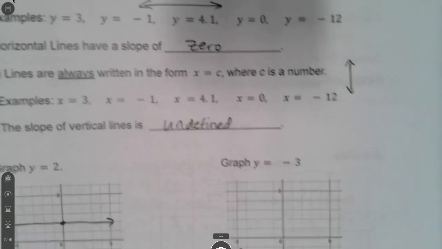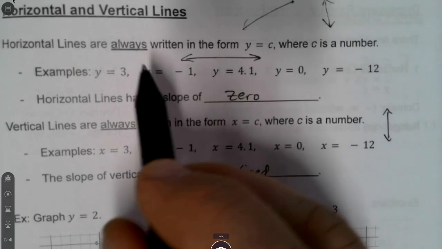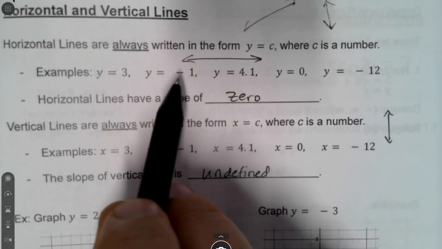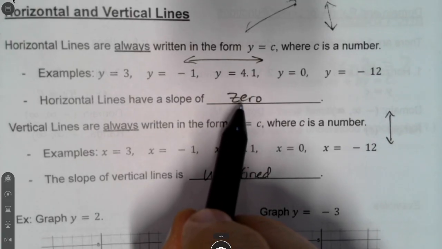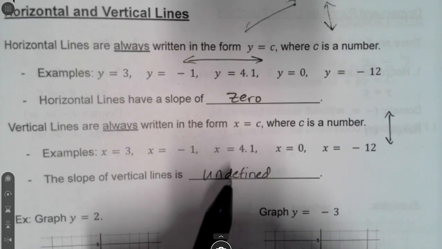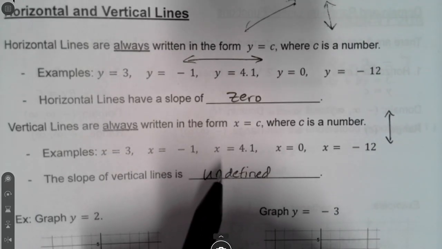So again, this is mostly a memory thing. You're just going to have to choose to make the effort to remember horizontal lines. That's when y is equal to a number and there's no x at all. Their slope is 0. Vertical lines are when x equals a number and their slope is undefined. And you should be able to take any one of those and conclude the other two.